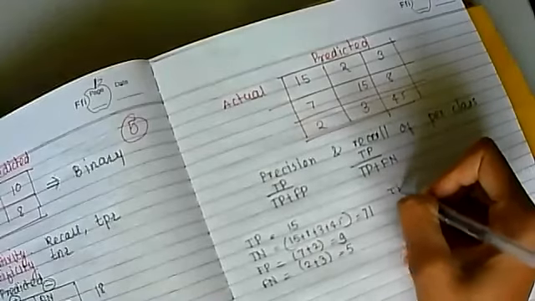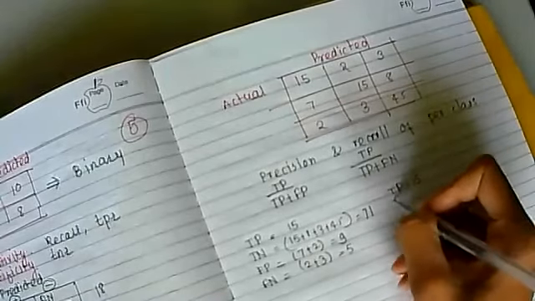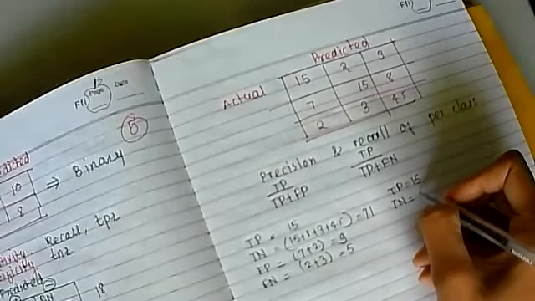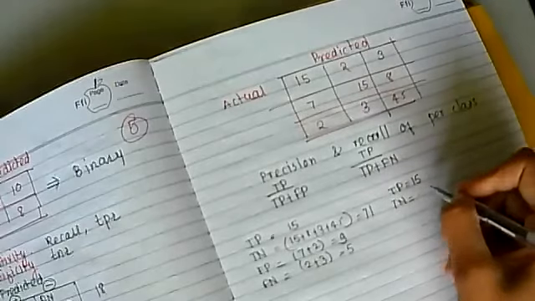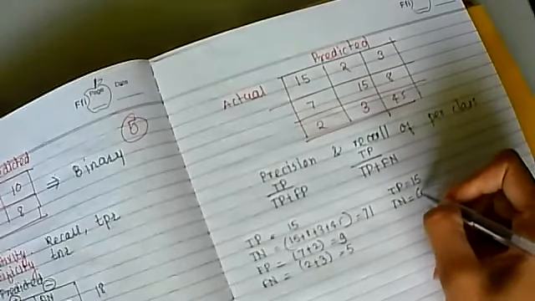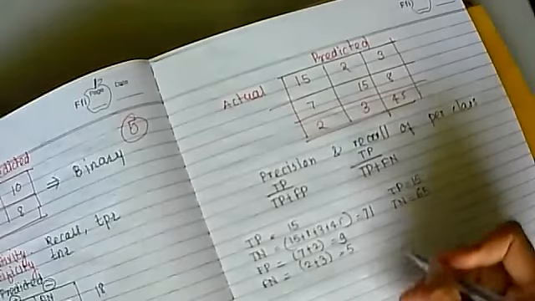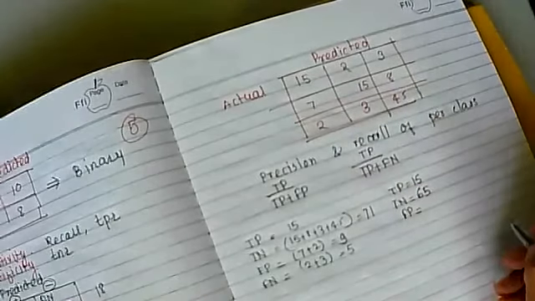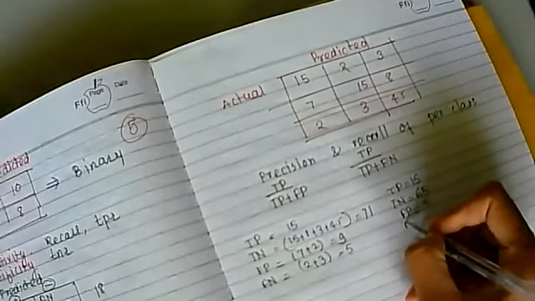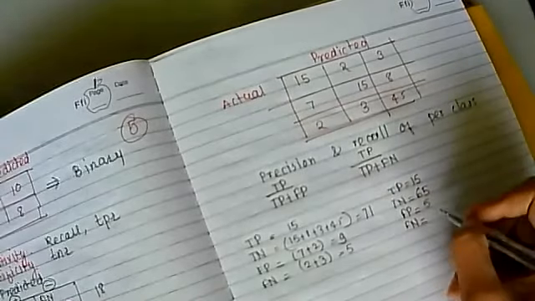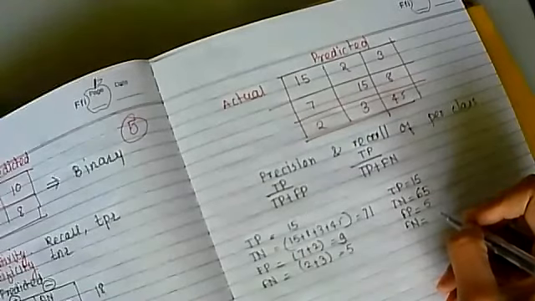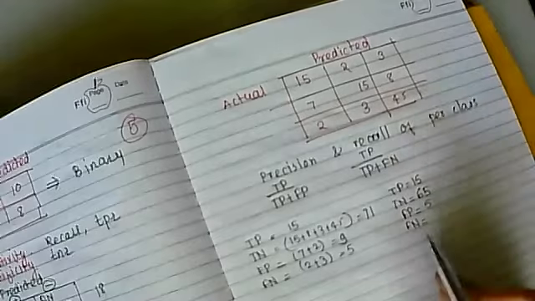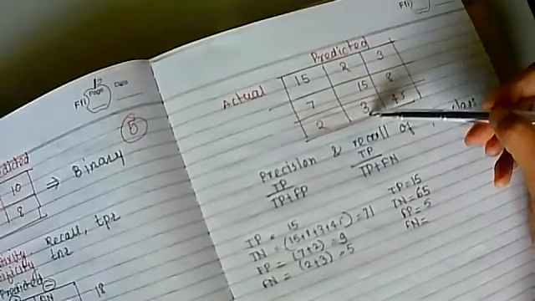For the second class, TP value is again 15. TN value is 15 plus 3 plus 2 plus 45, what is the addition of this? 65. Then FP value is 5, that is 2 plus 3.